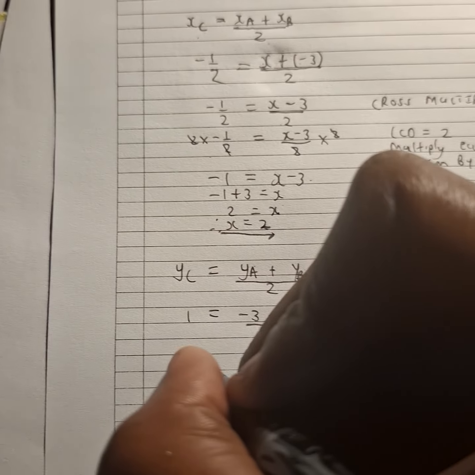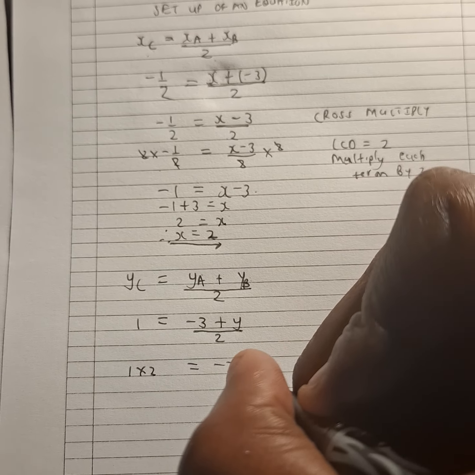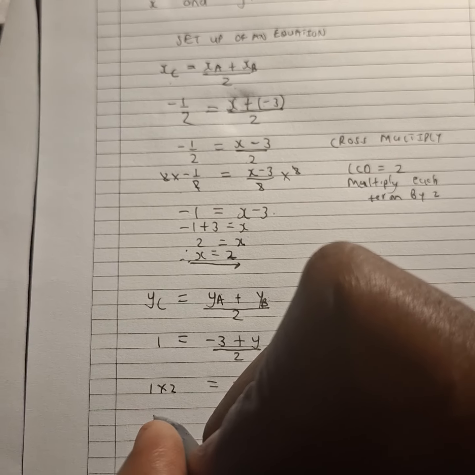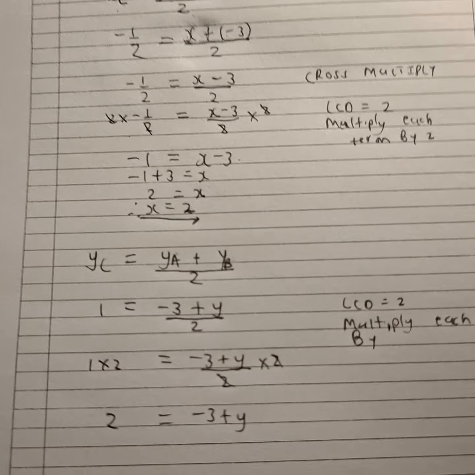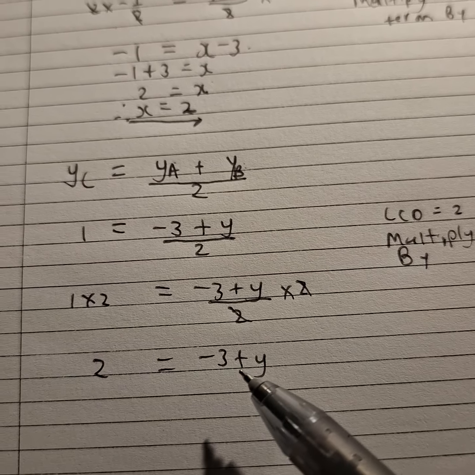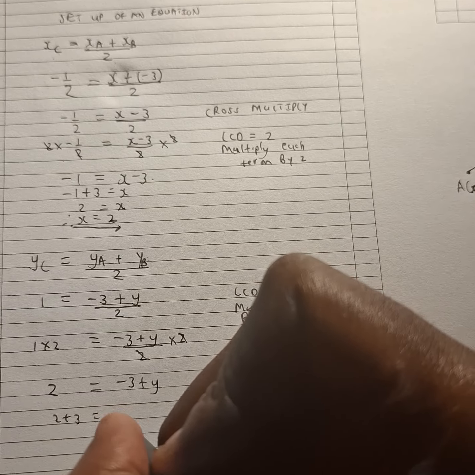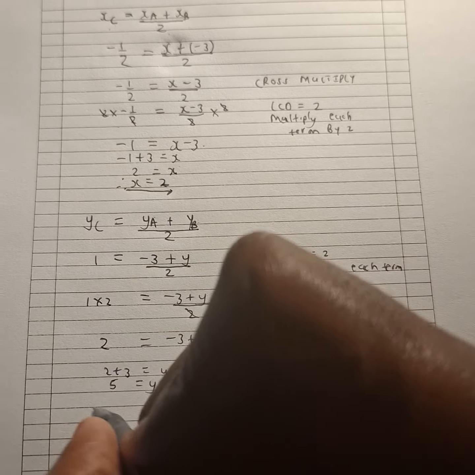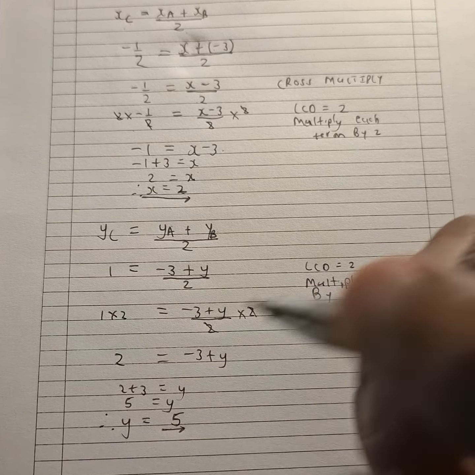So let's go. 1 times 2 is equal to negative 3 plus y over 2, times 2. These two cancel. 1 times 2 is 2. Negative 3 plus y is there. Then I take the negative 3, transpose it, it becomes 2 plus 3. 2 plus 3 is 5. Therefore, y is equal to 5.